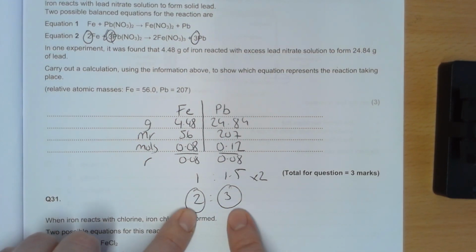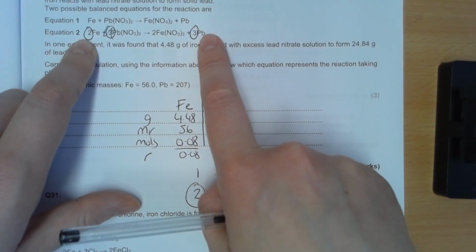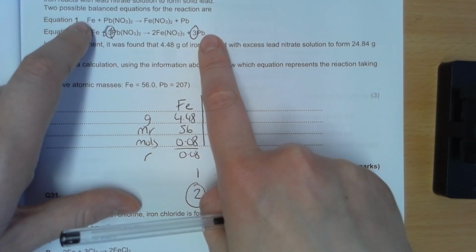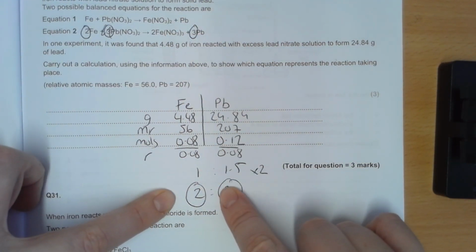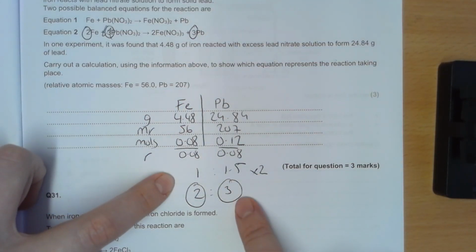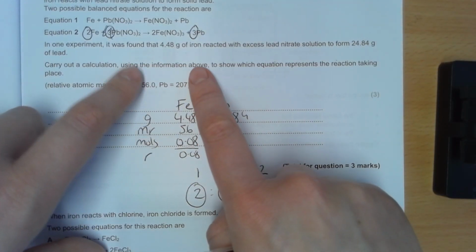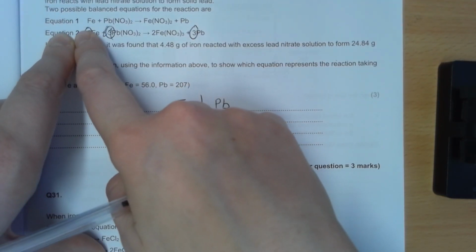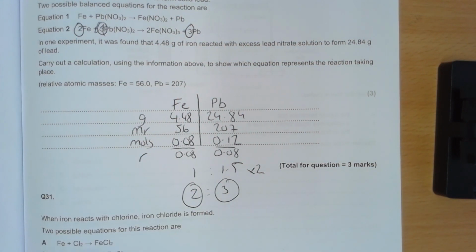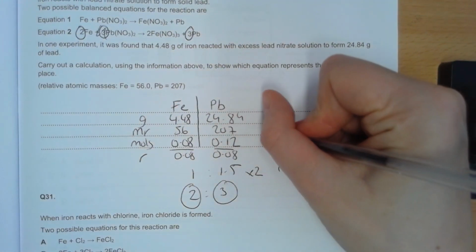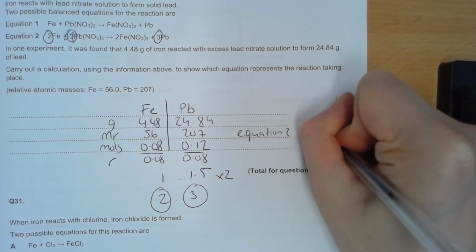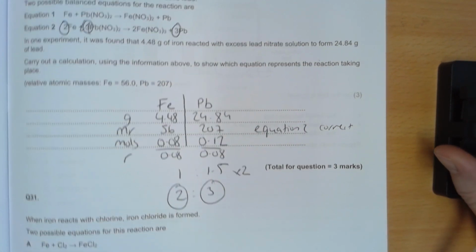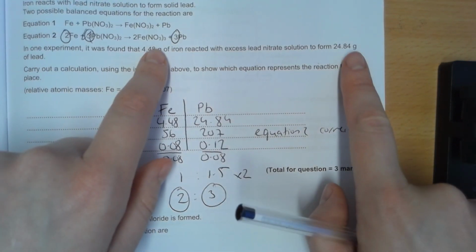I've got a ratio of 2:3, and I've got that ratio of 2:3. If you look at equation 1, you've got a ratio of 1:1, and that doesn't match the calculation we've just done. So I've carried out a calculation, and I've used that information to work out that it must be equation 2 that fits my calculation. So all I have to write is equation 2 is correct.